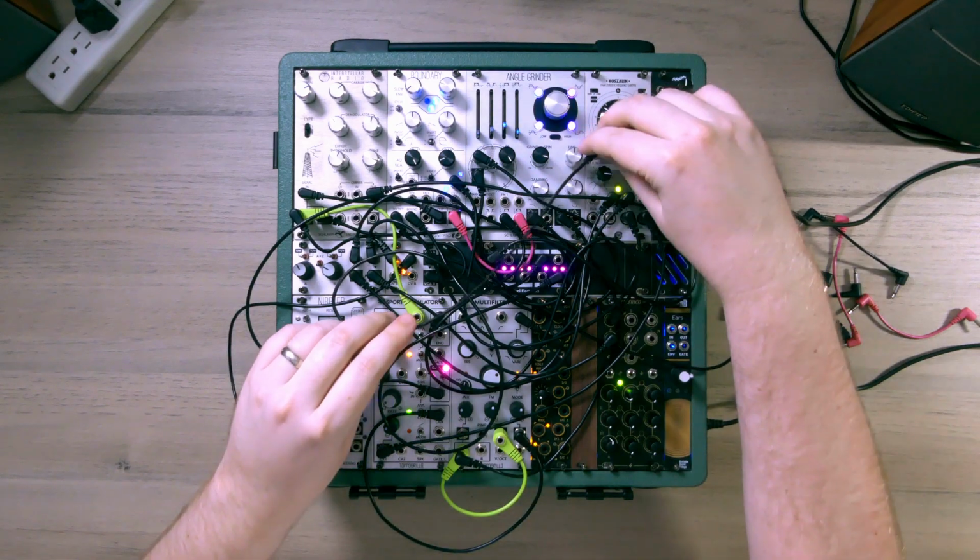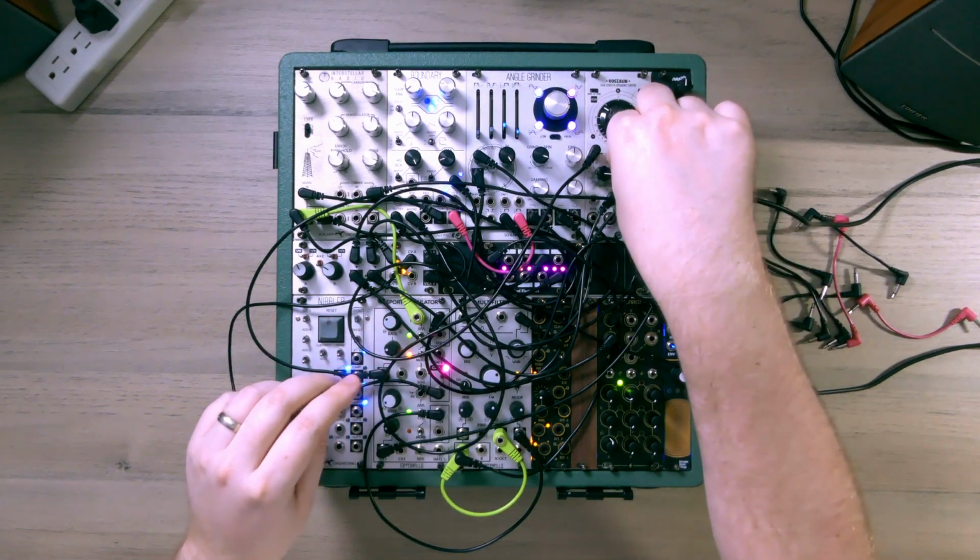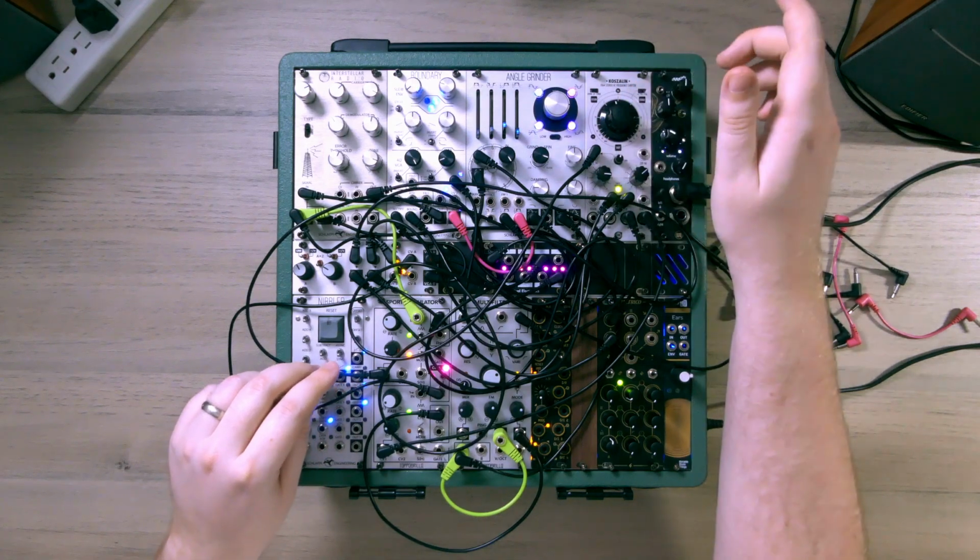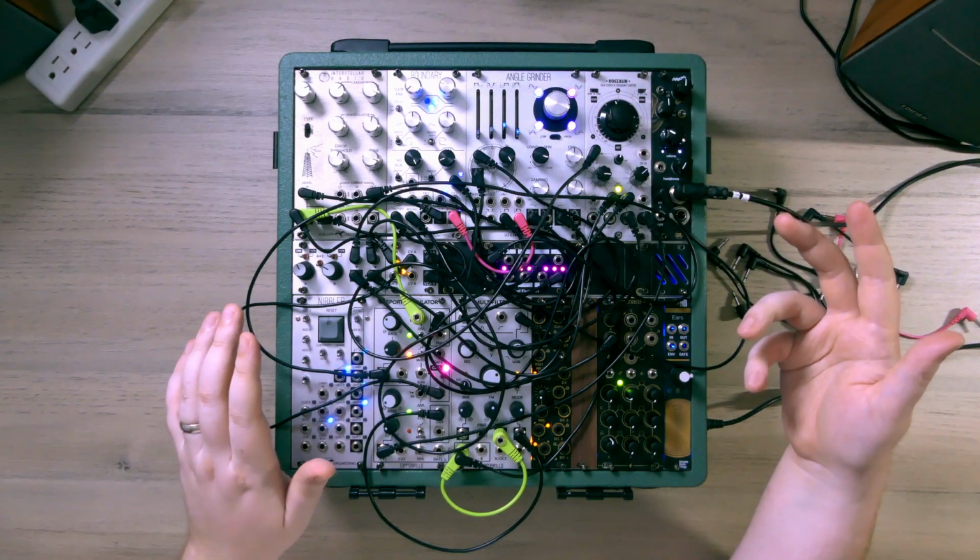Grab another one. There's a nice little timbral change there.